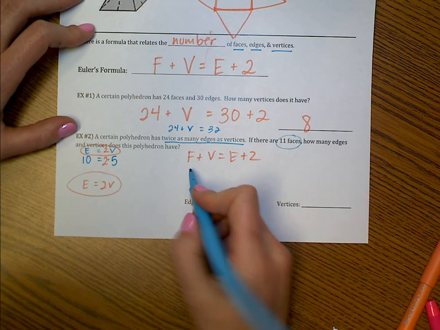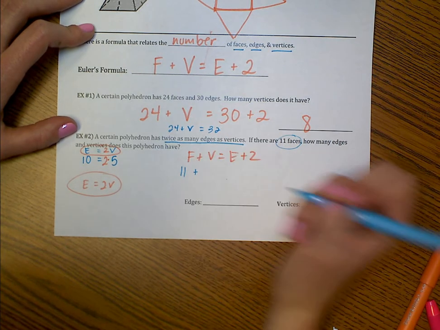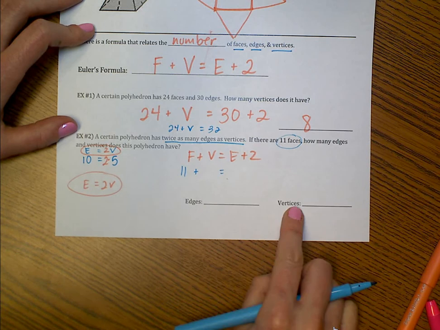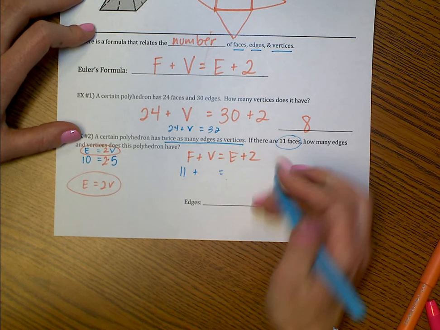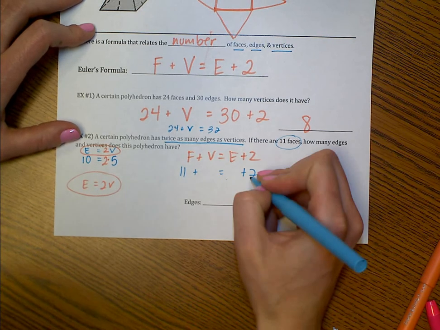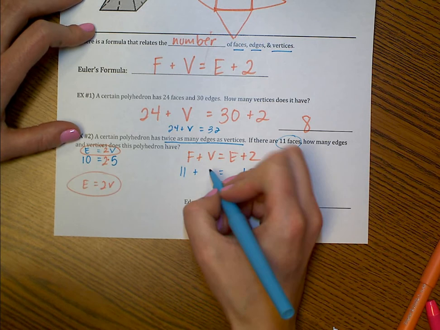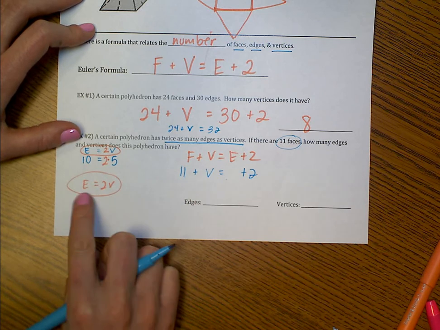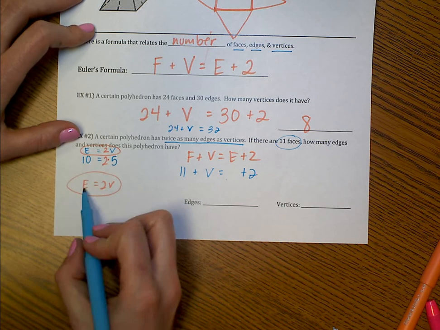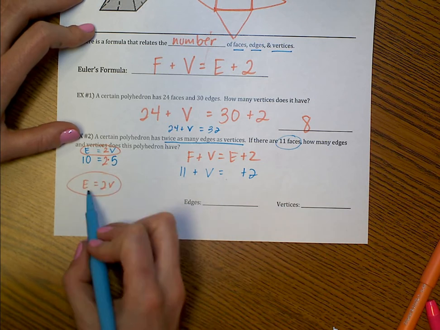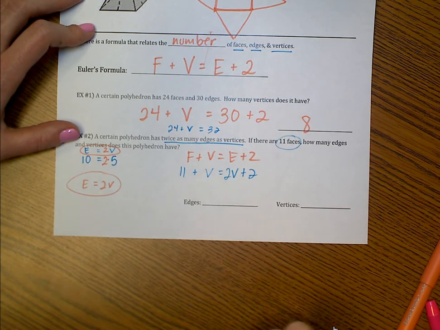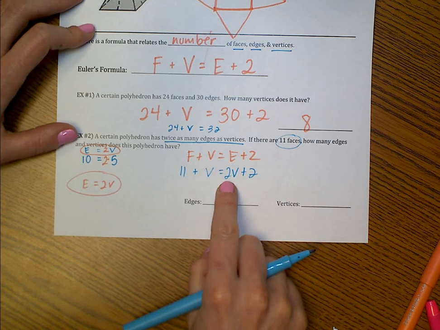I know there's 11 faces. You can't use V and E because if you use two variables, you're never going to be able to solve it. So let's keep V in there, but use substitution from algebra, you guys. Instead of using E, that's the same thing as 2 times the number of vertices. So let's use 2V instead.